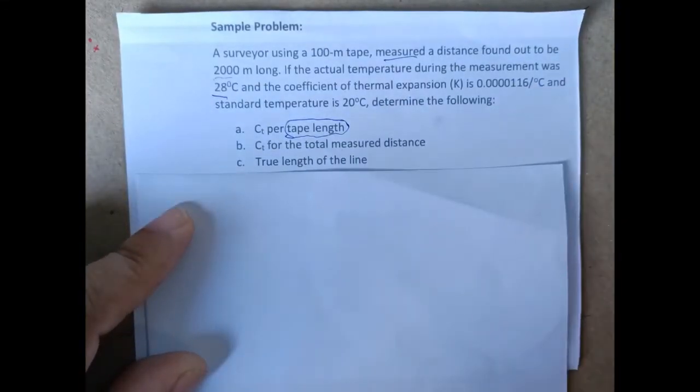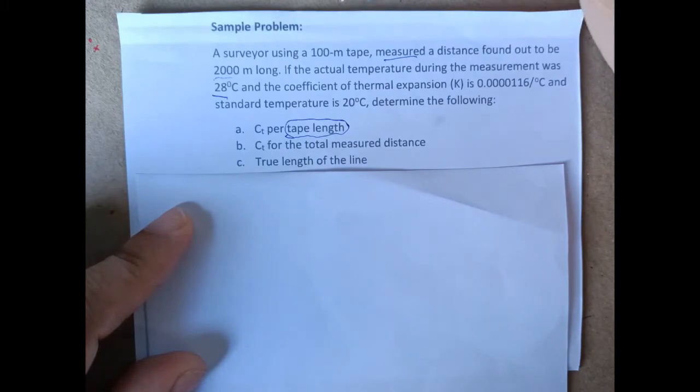Okay, so this problem states that a surveyor used a 100-meter tape to measure a distance, and when the tape was used, he found out that the distance is 2,000 meters long.